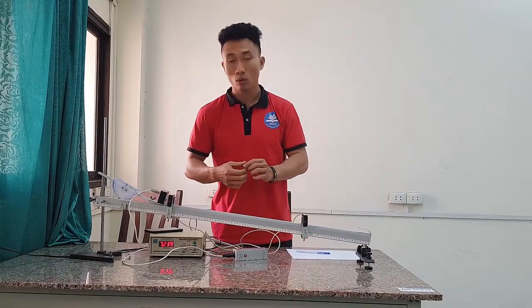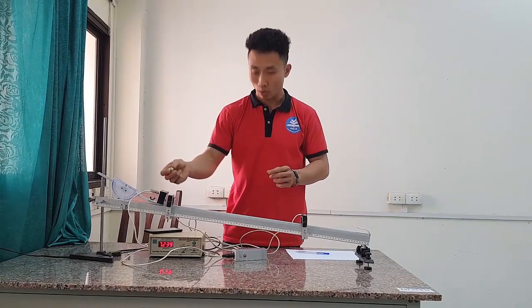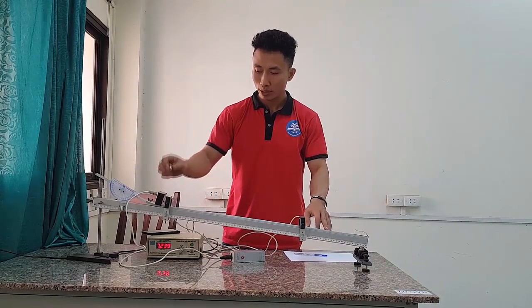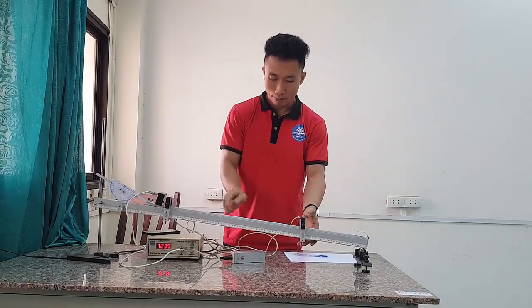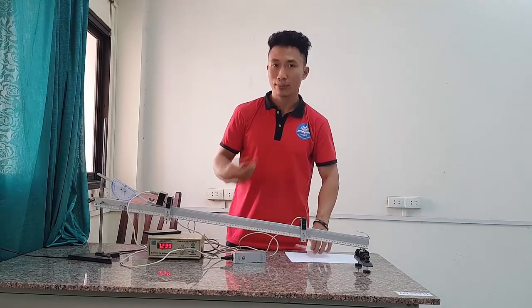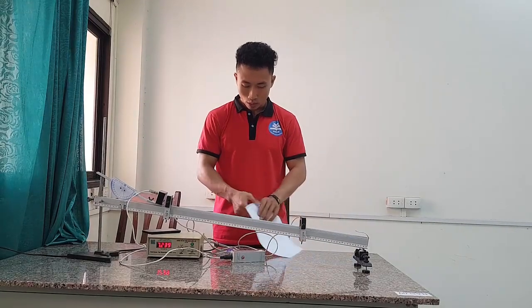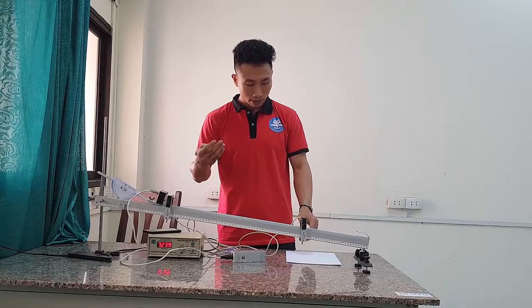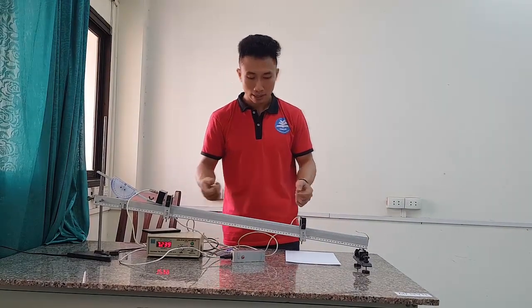So what we will do is release the ball with the same inclination every time. We release the ball, and we move photogate B along the track to a specific distance. We will do 10, 20, 30, 40, 50 and 60 centimeters.